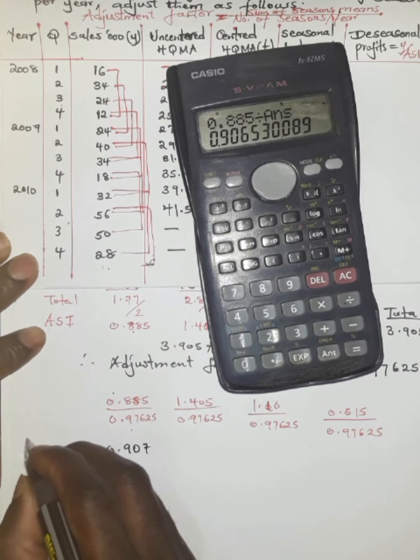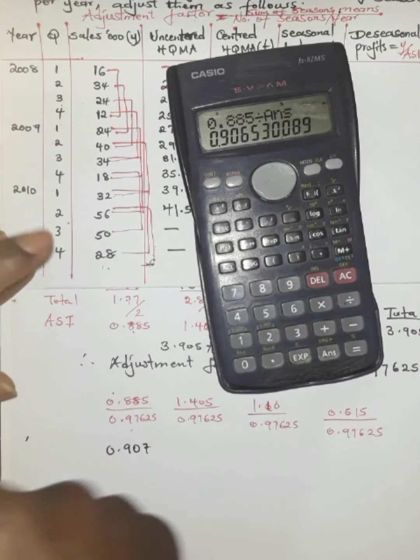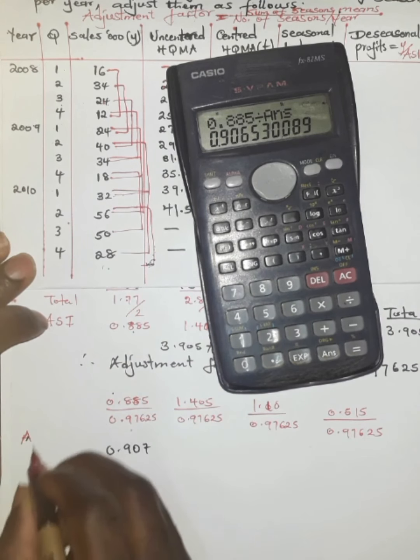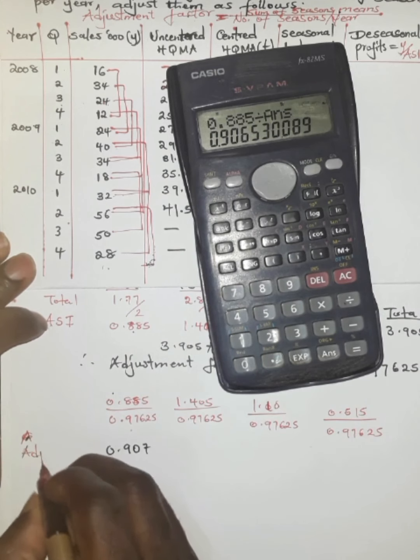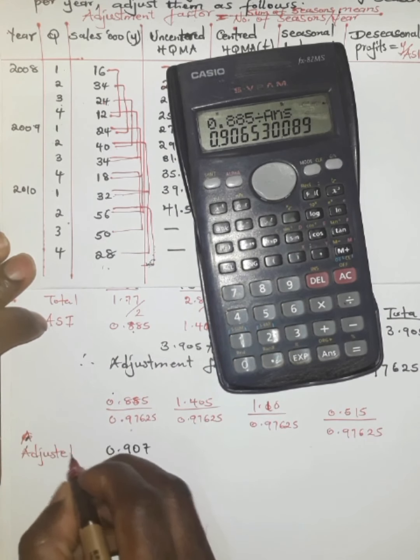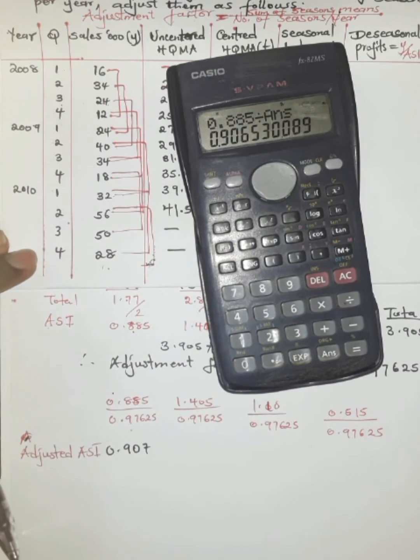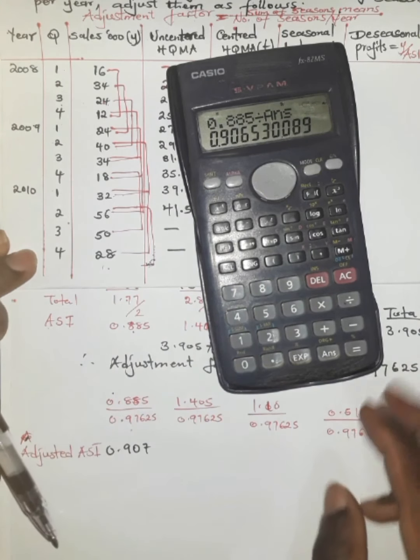So this one is the adjusted now. Adjusted means this is the final, because we have talked about the adjustment factor. So we have the adjusted average seasonal index, not the normal seasonal index.